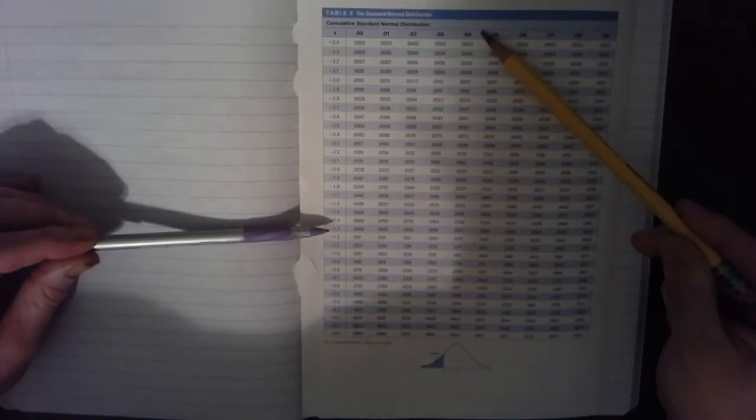So there is negative 1.2, and then on my other hand, I'll line up 0.04. There that is. And where do they intersect? Right here. And so what does that say? 0.1075. Let's write that down. 0.1075.